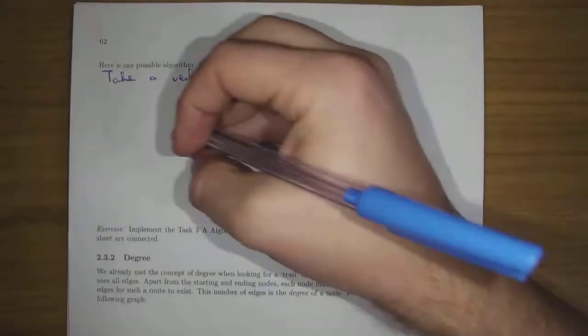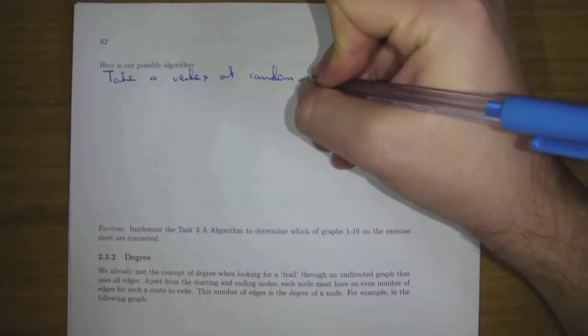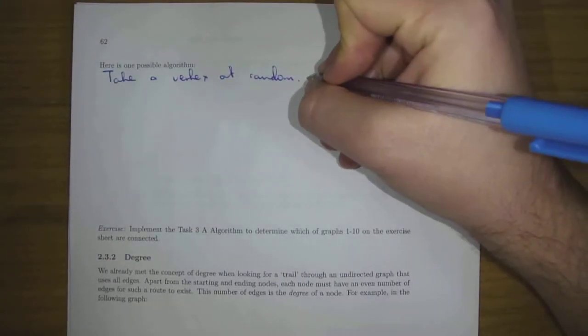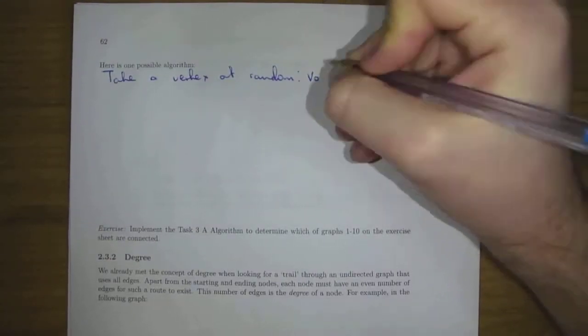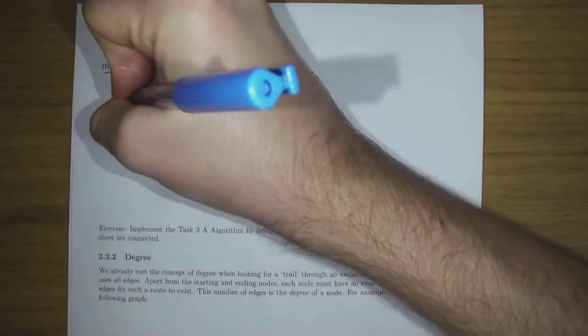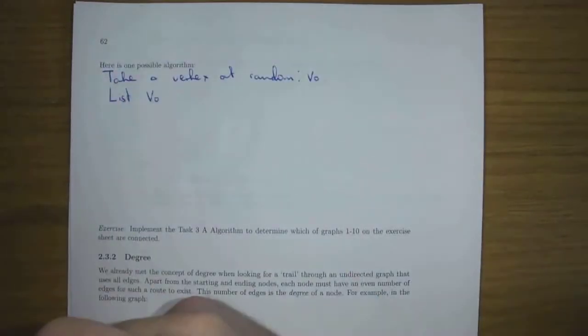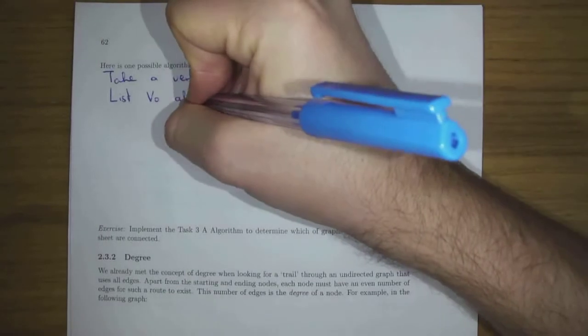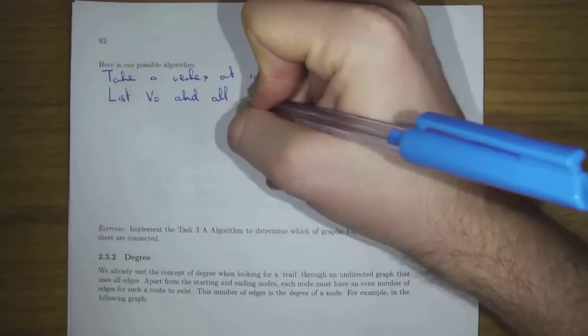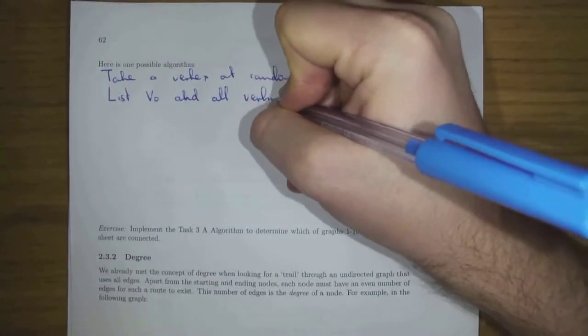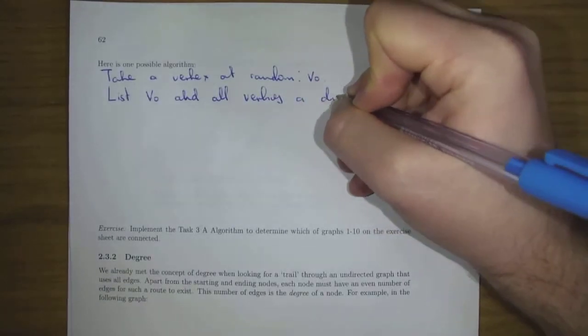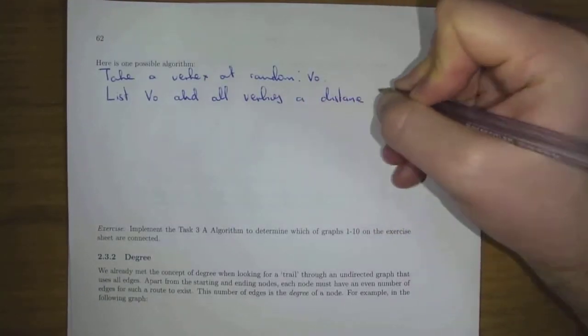So that's how this could work on this. Let's take a vertex at random, we'll call it V0. So list V0 and all vertices at distance 1.